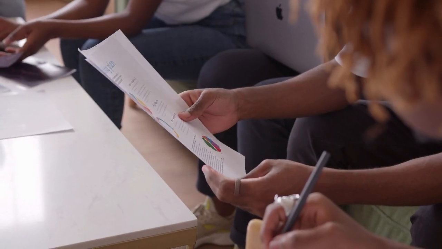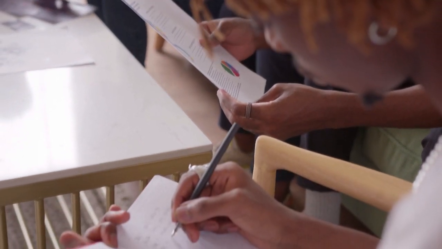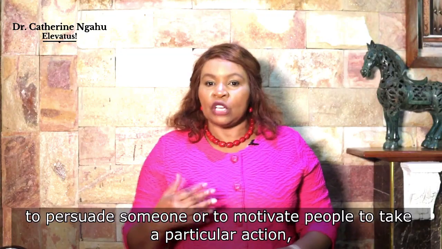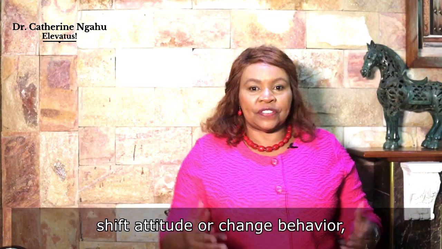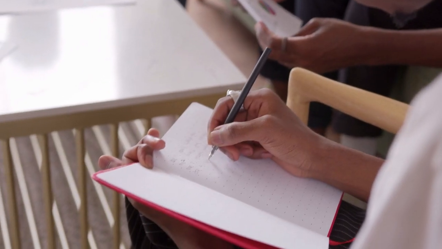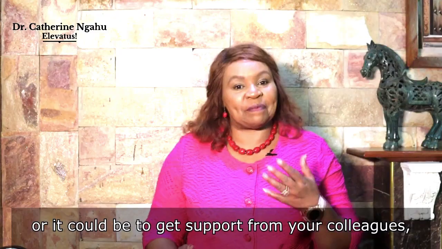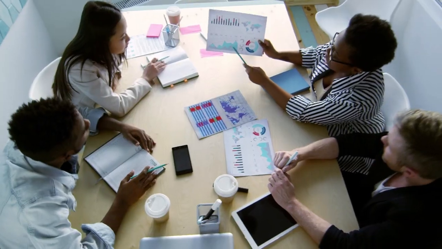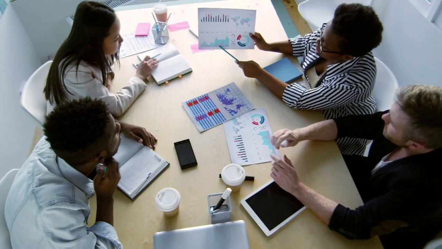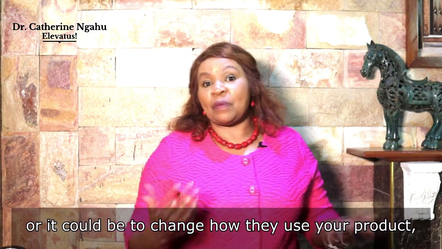Possible communication objectives could be to create awareness, to persuade someone, or to motivate people to take a particular action, shift attitude, or change behavior. At work, the objective of communication could be to influence your boss to promote you, or it could be to get support from your colleagues. In marketing, it could be to influence consumers to buy a product that you have offered, or it could be to change how they use your product.